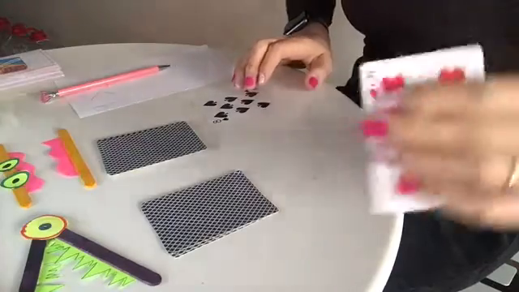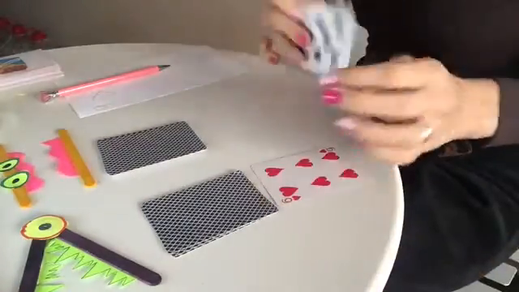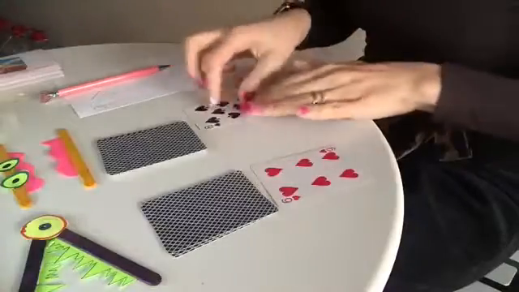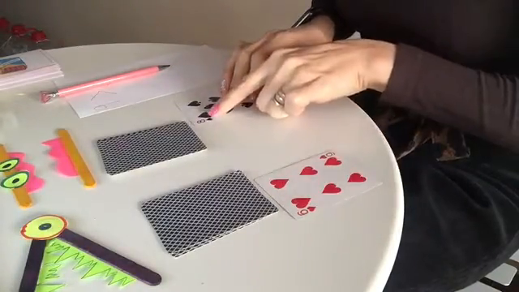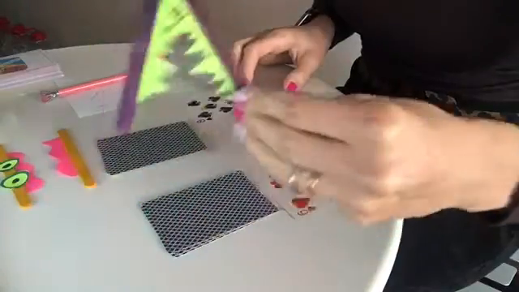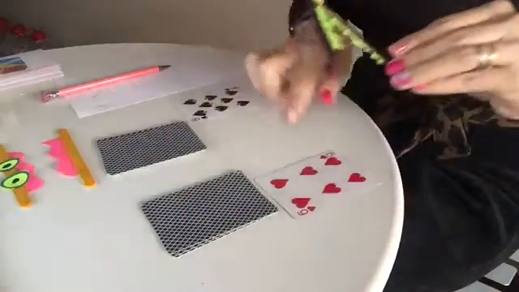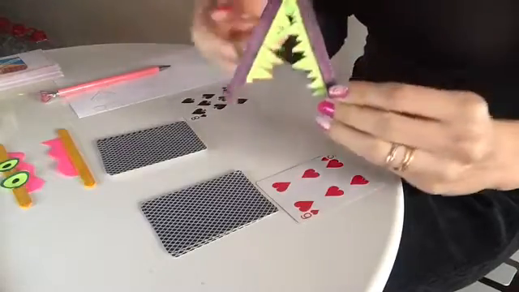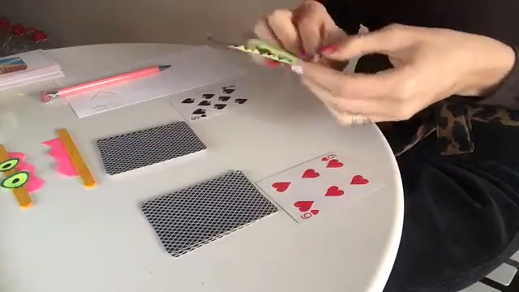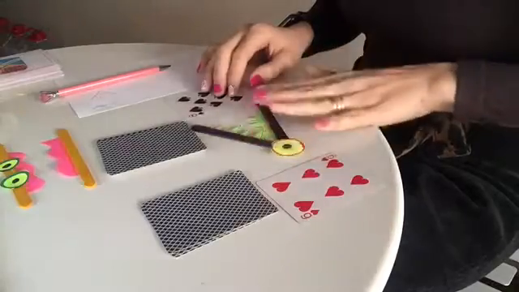So now turn over again, and look what I've got. 6 and 8. So number 6 is less than number 8. So I'm going to get again my monster mouth. Remember, the monster mouth always eats the biggest number.